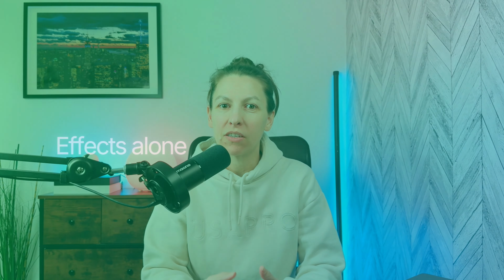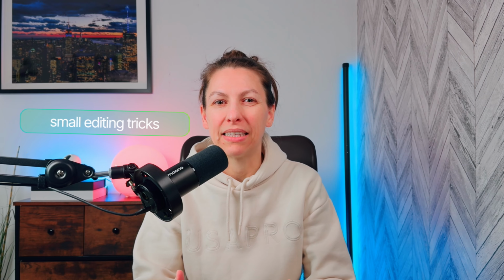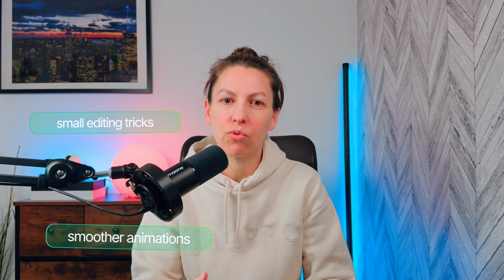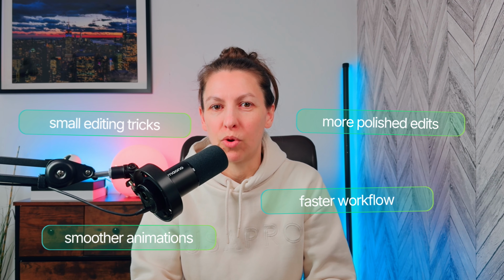Most CapCut users spend their time learning effects. But here's the problem. Effects alone don't make an edit look professional. The real difference usually comes from the small editing tricks that make your animation smoother, your workflow faster, and your edits look much more polished. In this video, I'll show you 3 CapCut tricks that can instantly upgrade your edits.